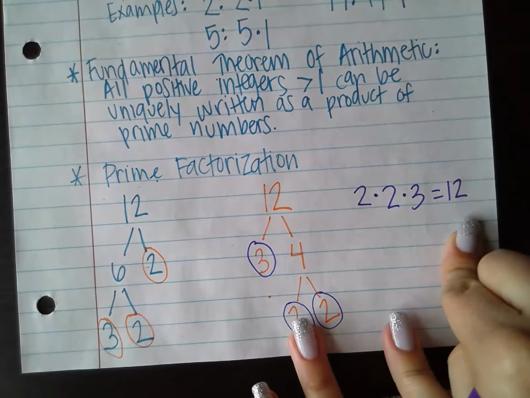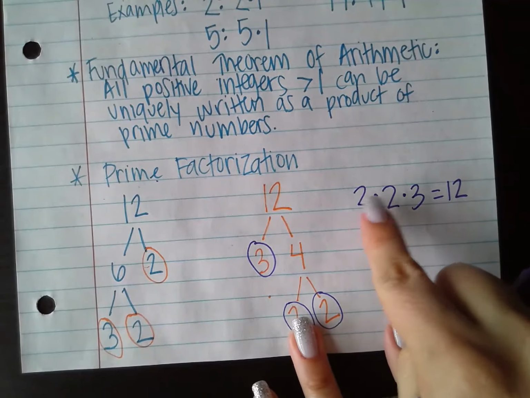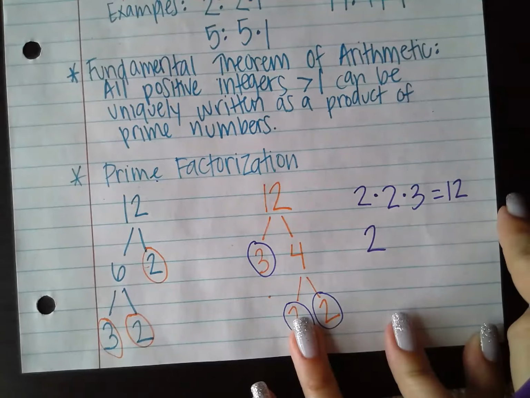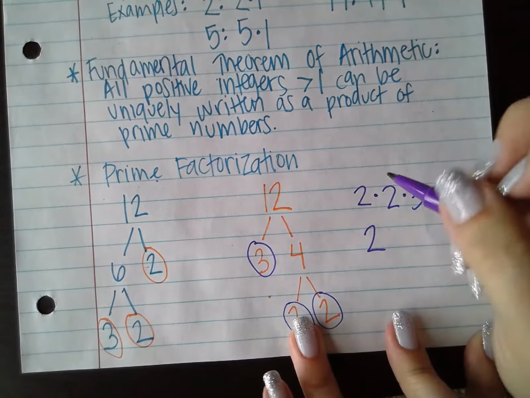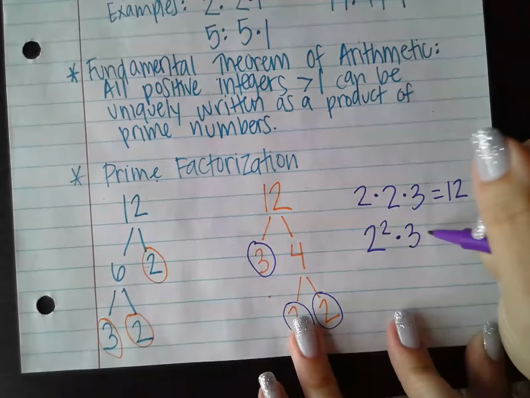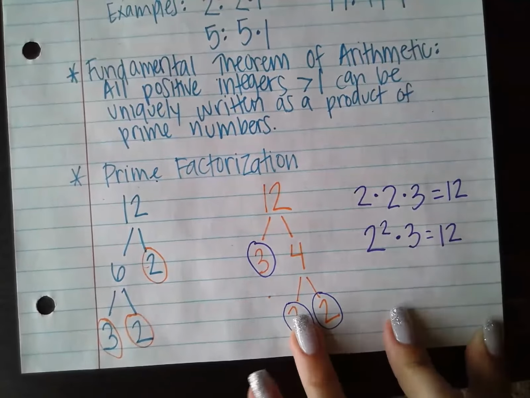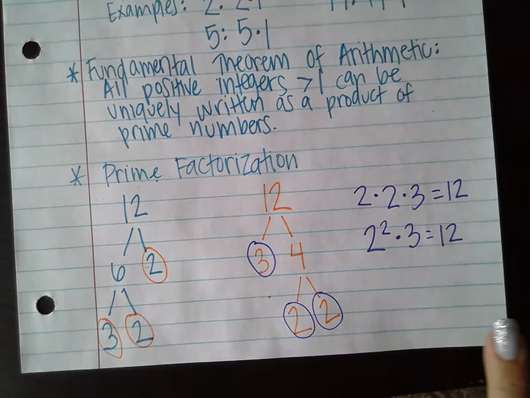I could rewrite this with an exponent. When we have prime factorization, a lot of times we may have the same number over and over again being multiplied, so we can use exponents to create a shorthand. So this is equivalent to 2 squared, because it's 2 times 2, times 3 equals 12. So the prime factorization for 12 is 2 squared times 3.